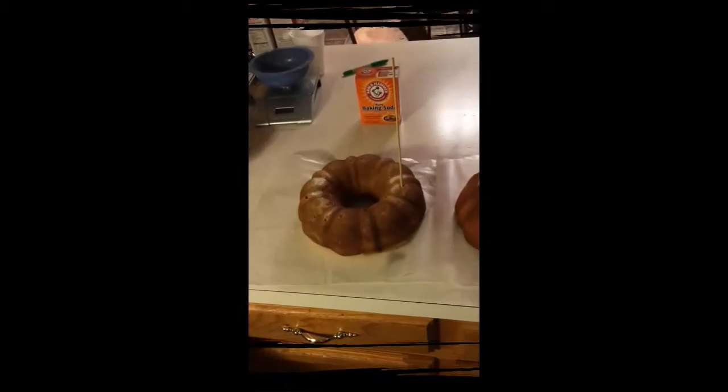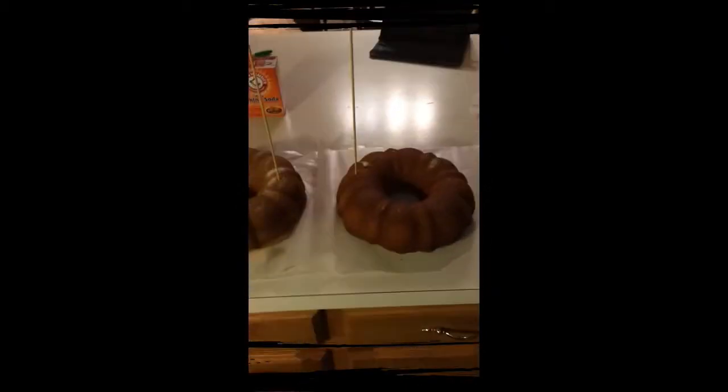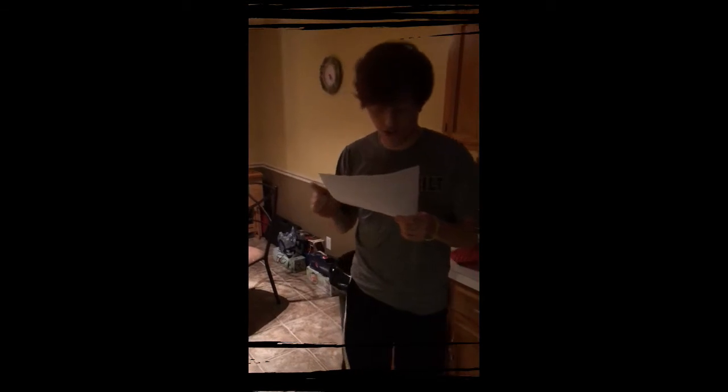Now we have Jacob Pugh with the explanation. The reason cake number 1 rises more than cake number 2 is because the baking soda in cake number 1 provides a direct food source for the baking soda, improving its action. Also, it shortens the time for the dough to mature, and it releases CO2, according to the equation right here. This is also balanced, by the way.